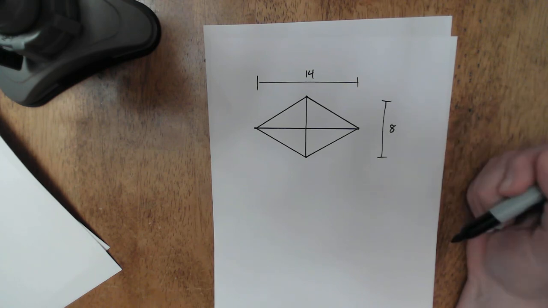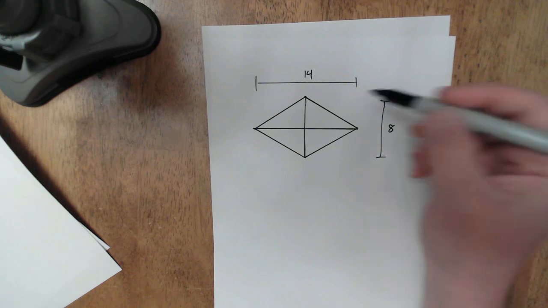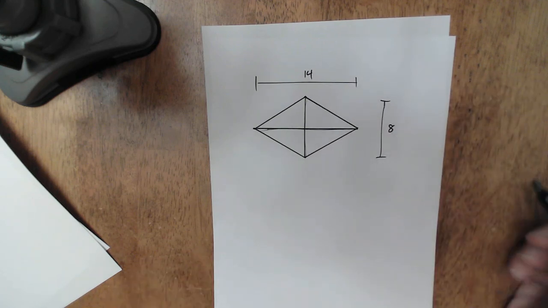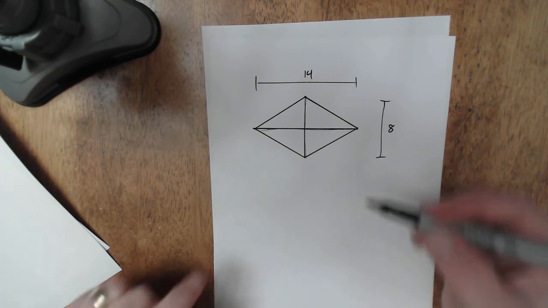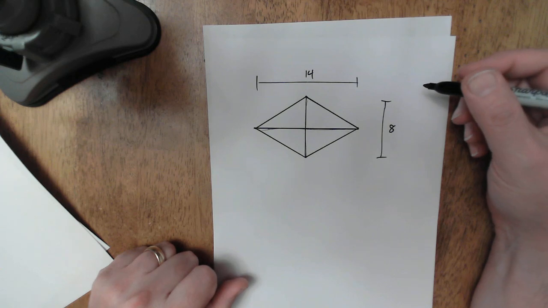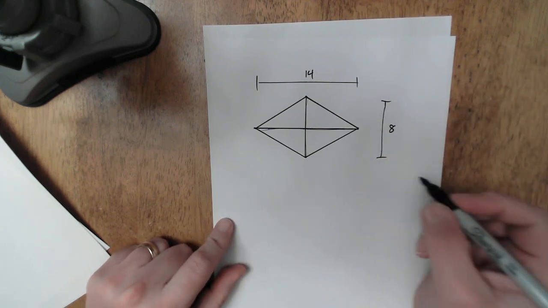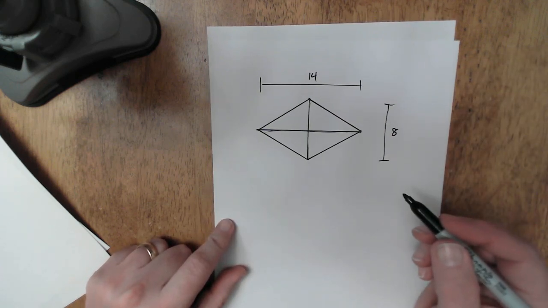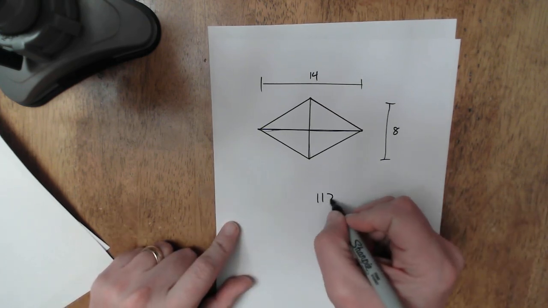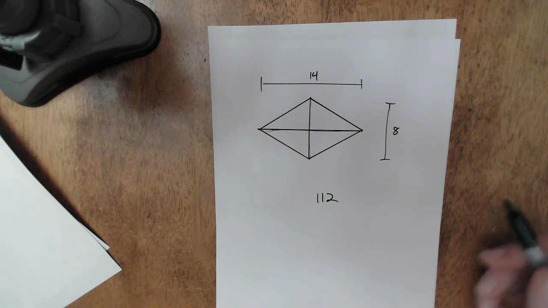If I take this number here for this diagonal, and this number here for this diagonal, what if I multiplied those together? Let's try that. 8 times 14 is 112, right? 80 plus 32, yeah, 112. Then I have to divide by 2.